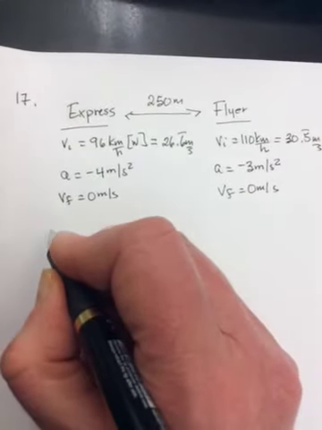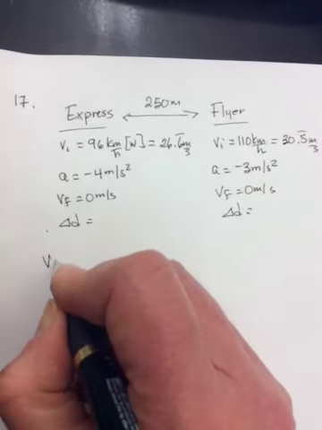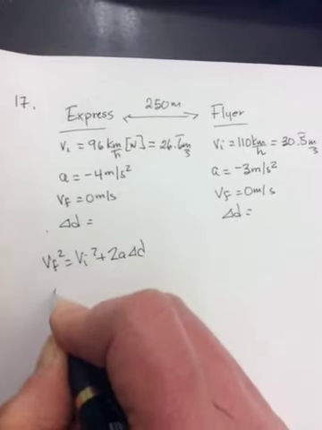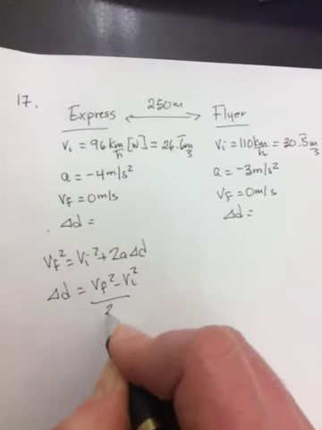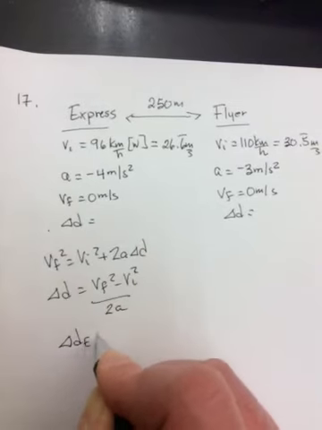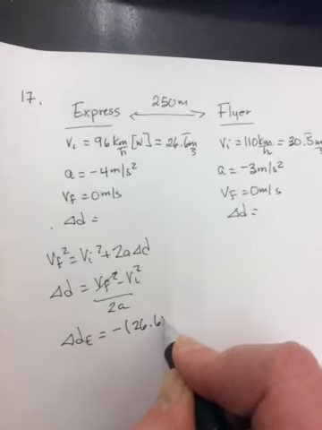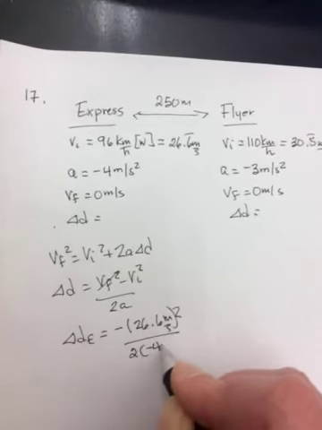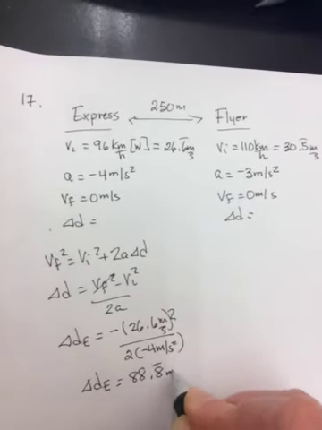What equation are we going to use? You're looking for the delta D's. Hopefully you're saying VF squared is equal to VI squared plus 2A delta D. So delta D is equal to VF squared minus VI squared over 2A. So the delta D of the express, the VF is 0, so negative brackets 26.6 repeating squared over 2 times negative 4. And of course the negatives are going to cancel out. And you'll end up with the express, I think it's 88.8 repeating meters.